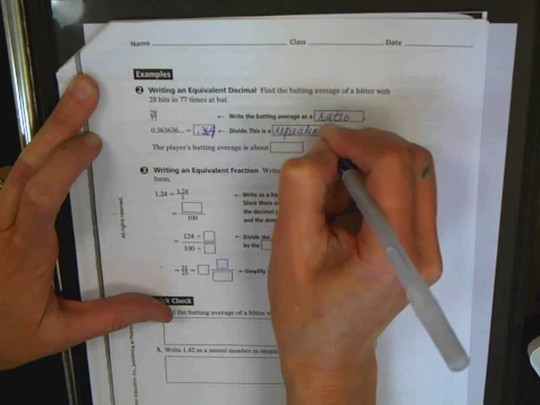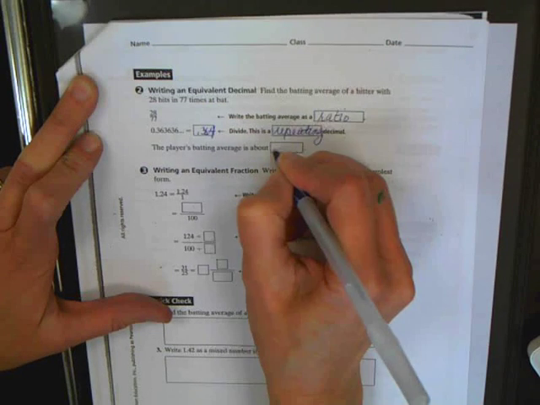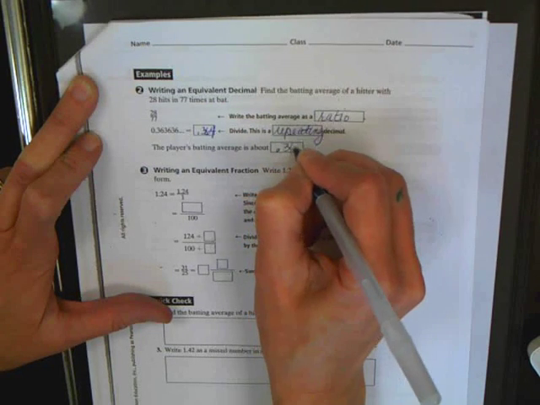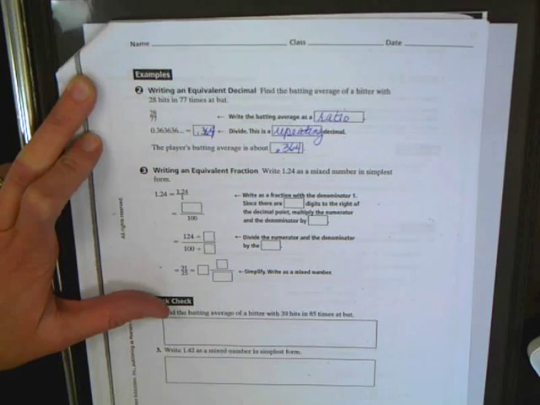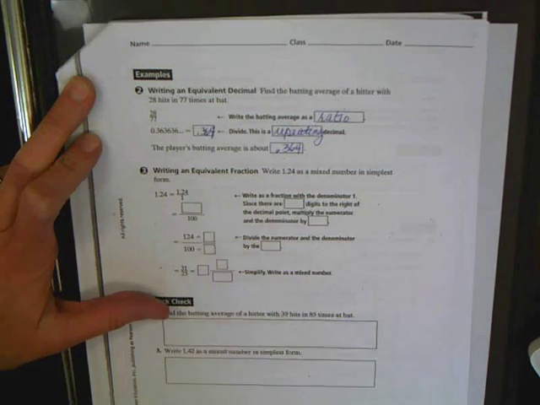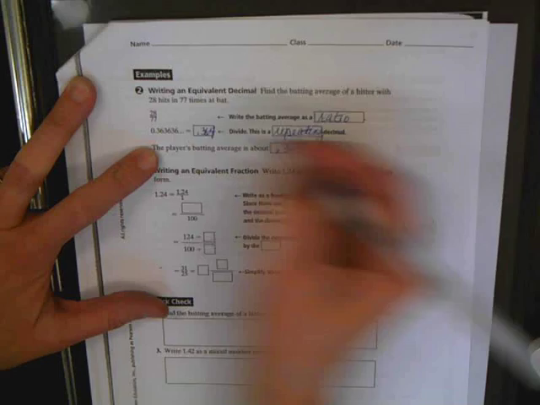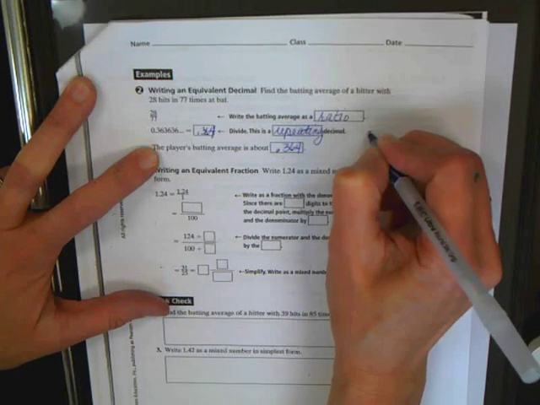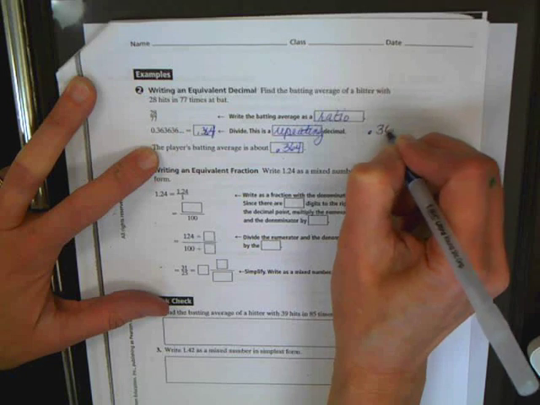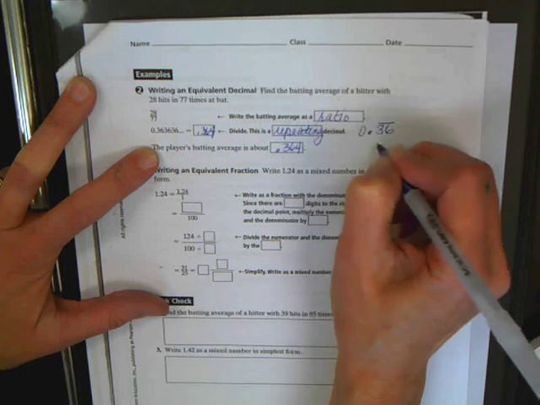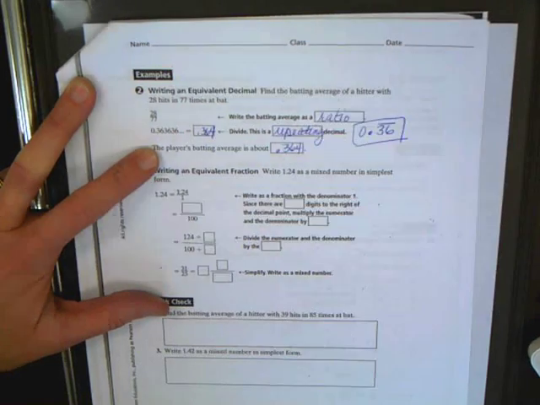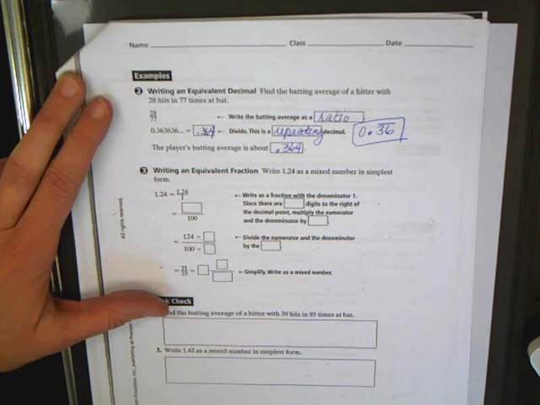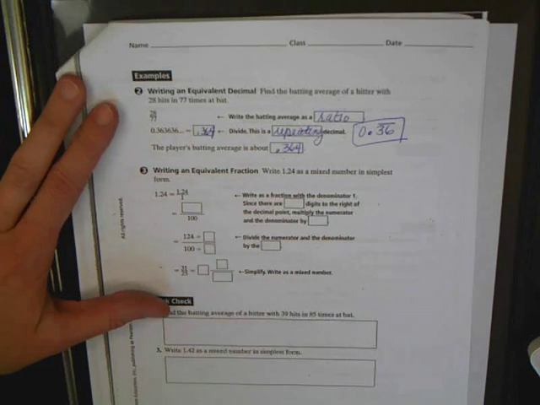Okay. So I actually already rounded it here, so it's about 0.364. So we would say that this person has a batting average of 364. Also, I should have, and did not, write this with the bar notation. So with bar notation, this number would be 0.36, where you have the bar over the 3 and the 6, because those are the digits that are repeating in the order that they do repeat.